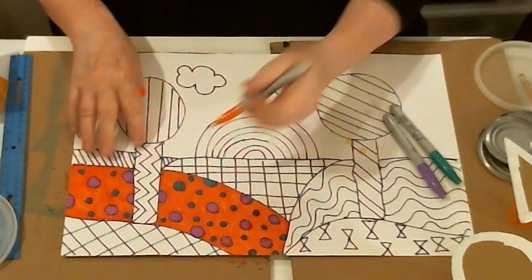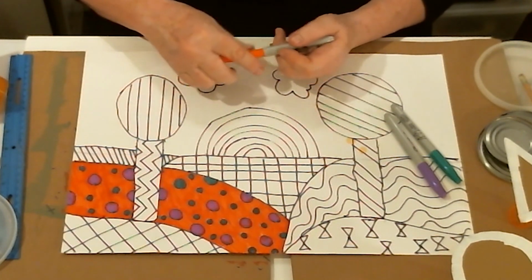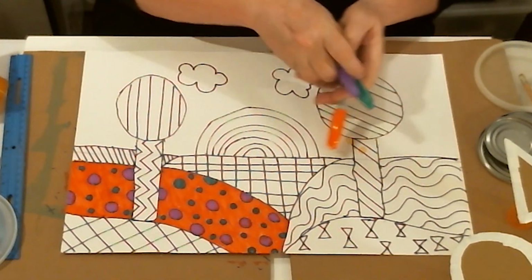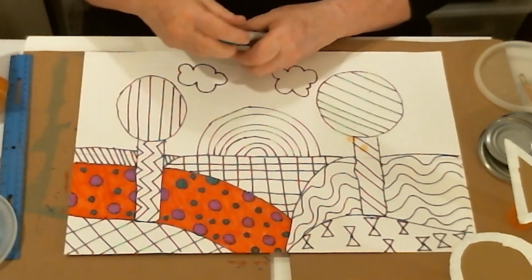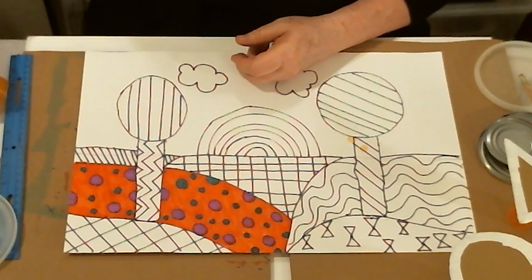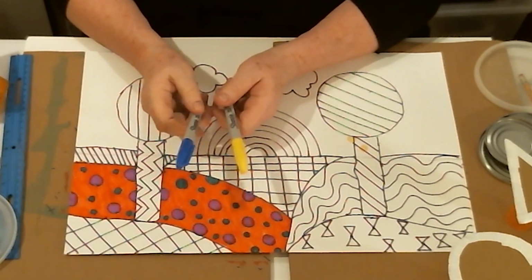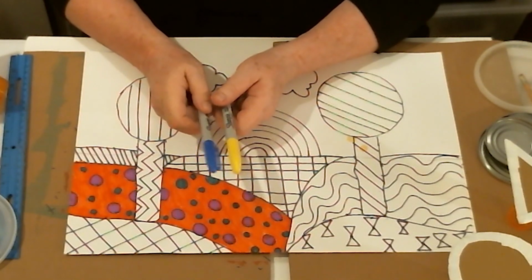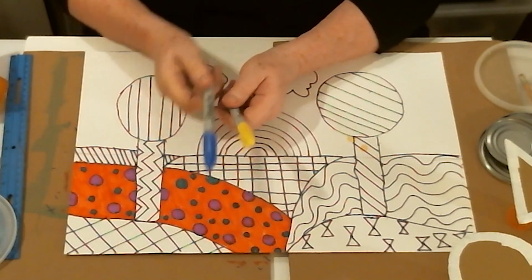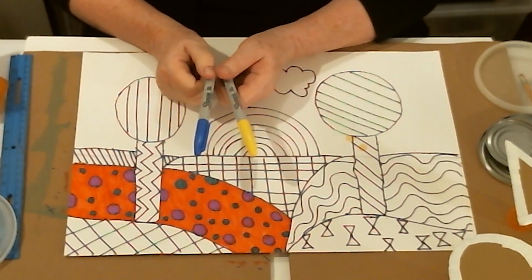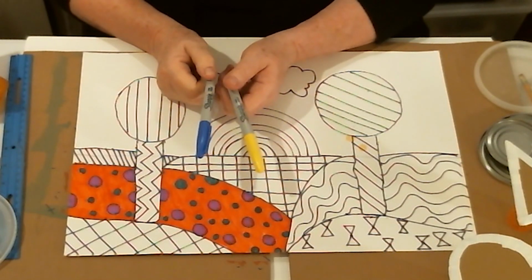Okay, this first shape is finished. The one that goes on top of it is the bottom of the tree. I'm not going to use orange because it's really close to this. And so I'm going to pick a dark color and a light color and make it an A-B pattern. I'm going to use yellow and blue. Which is the lighter color? That's right, yellow.